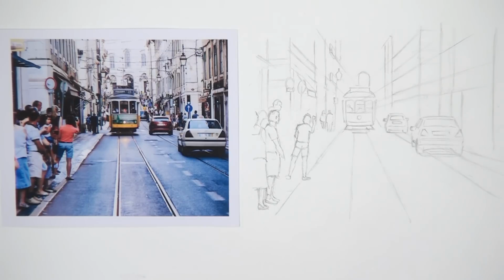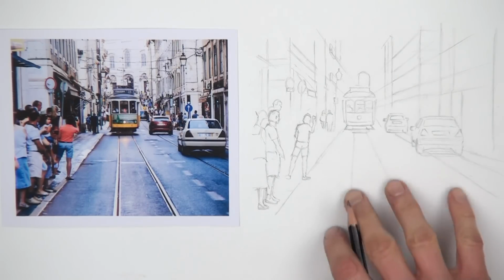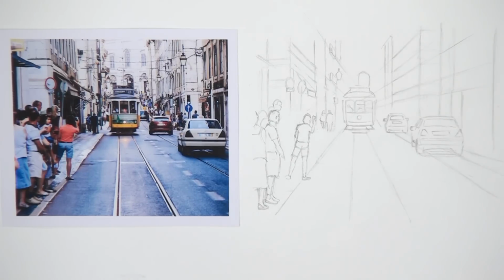So let's take a look at this initial line drawing. Now this is a lot simpler a line drawing than what we've used before. This is a relatively quick sketch, which I'm going to go through how I arrived at this stage, and then we'll add a little bit more in.